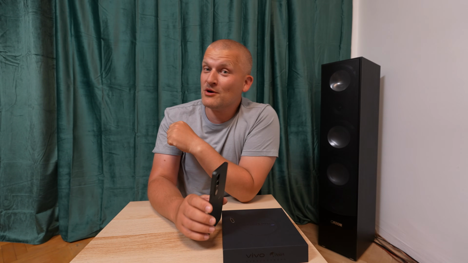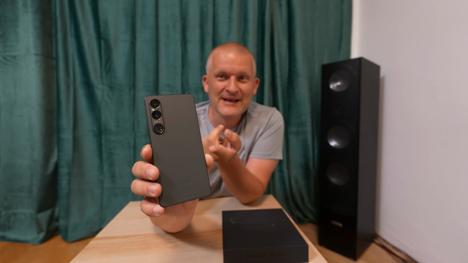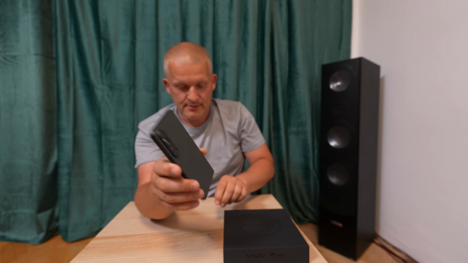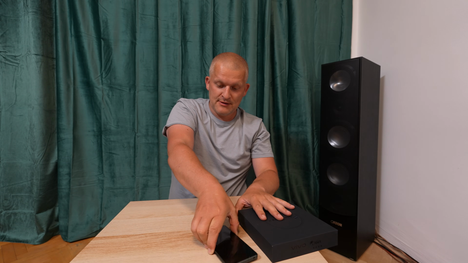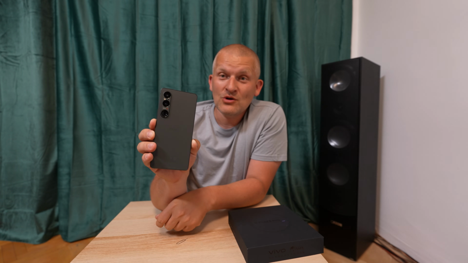And in today's video we're going to test the Sony Xperia 1 VI camera. By the way, it has a magnet on the back. I'm not sure why, but that will be in the full review.